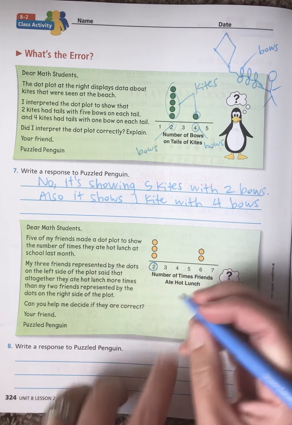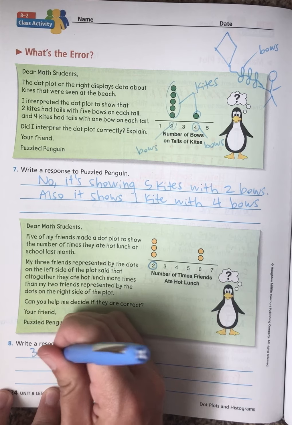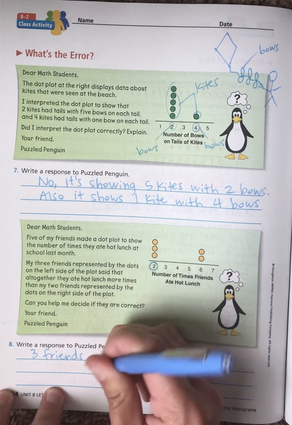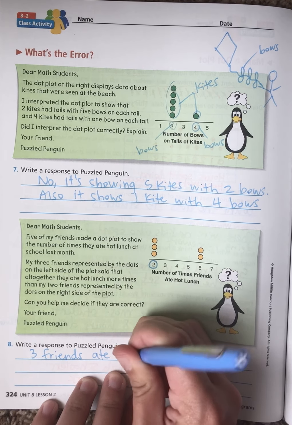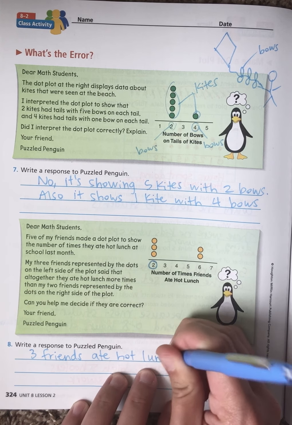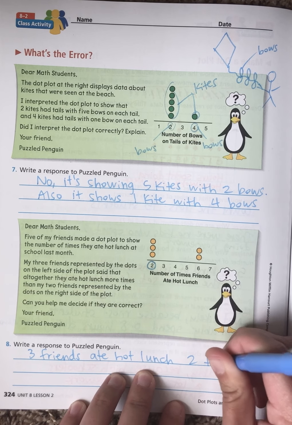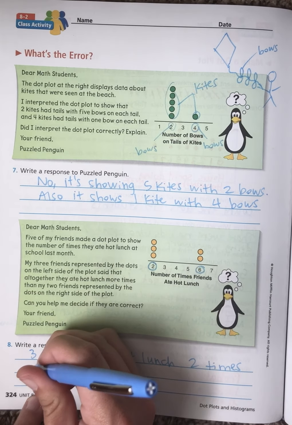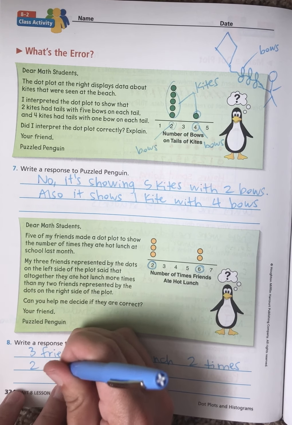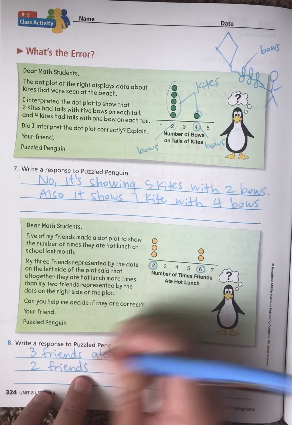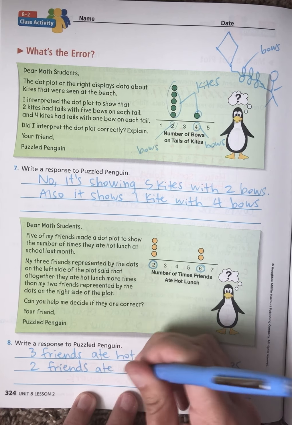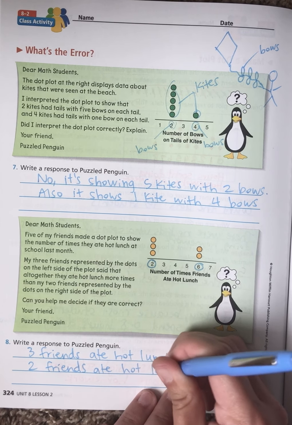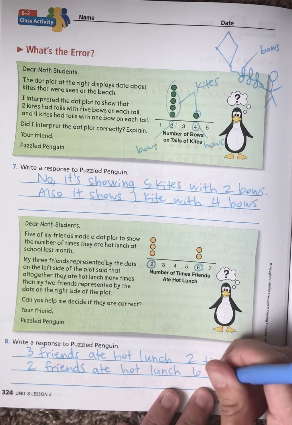So 3 friends ate hot lunch only 2 times. And then over here, 2 friends, those are the 2 circles, ate hot lunch 6 times.